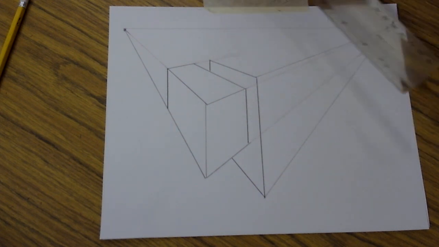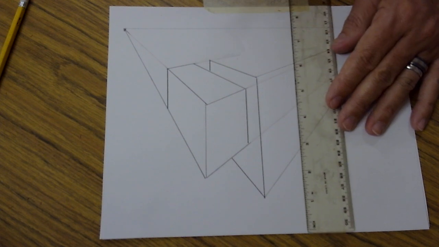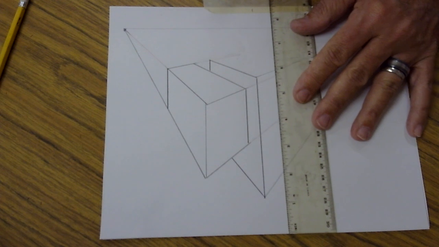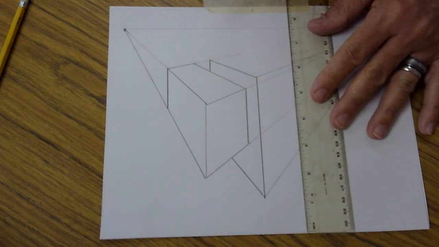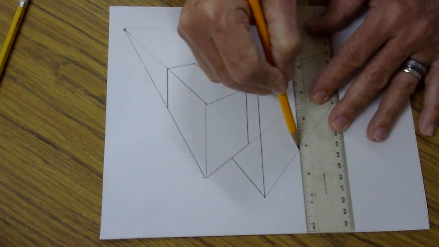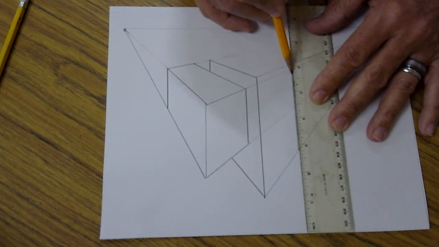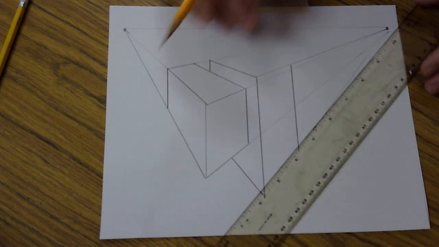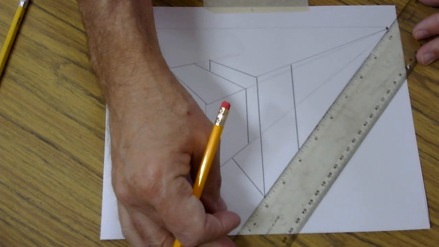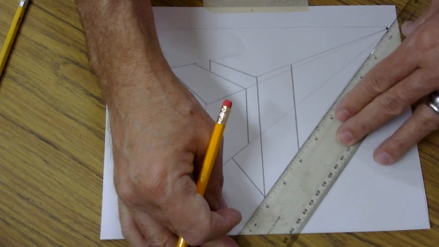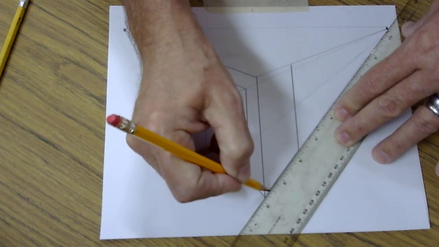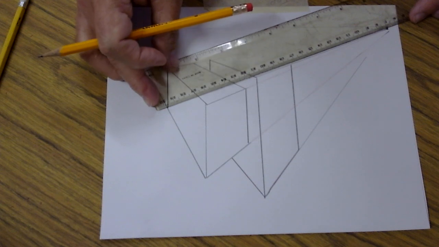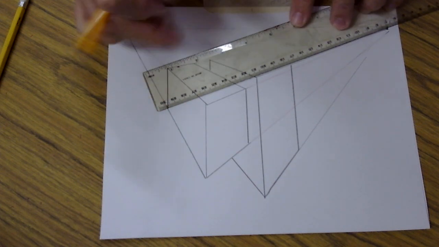And now I'm going to decide where this building ends. I'm going to line up with my vertical line and try and slide it evenly over here. That's where it's going to end. Now I can go back in and redraw the bottom and the top darker. And then I can take out these lighter lines that I put in.